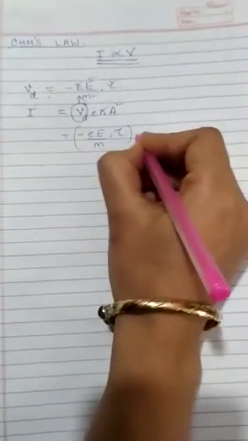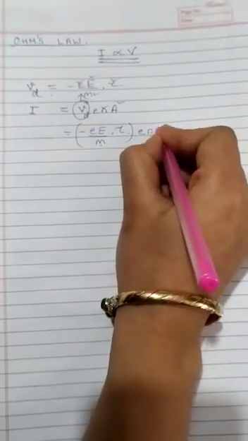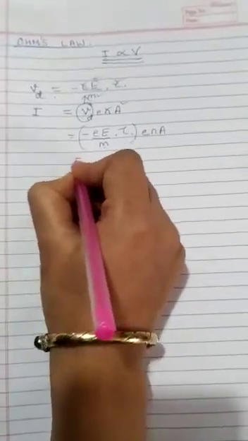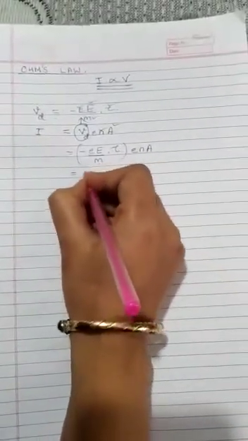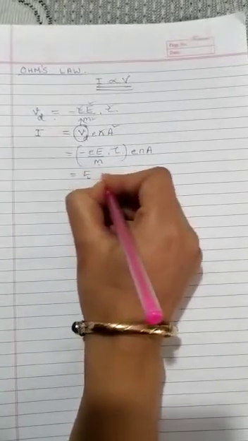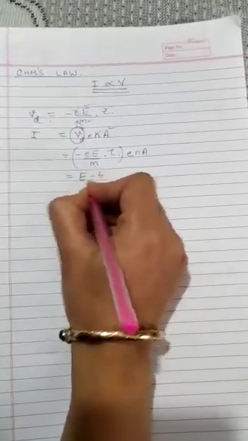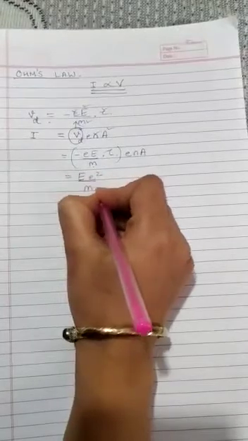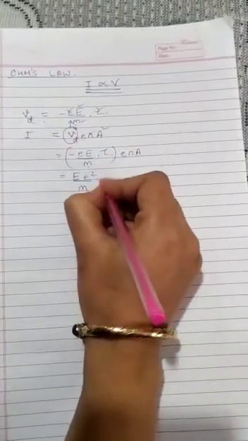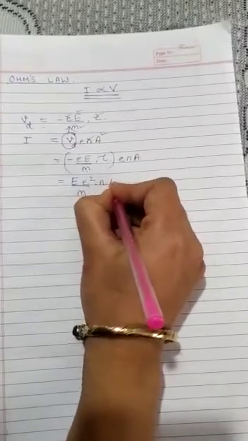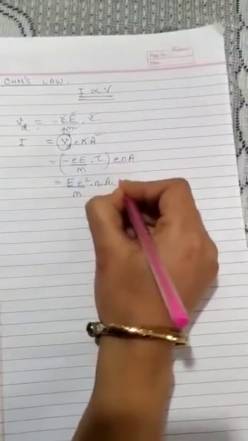This is Vd, and then we have e n A. Rearranging the terms, we will get e square by m. Then we have n left, we have A left, and then we have tau, of course with a negative sign.